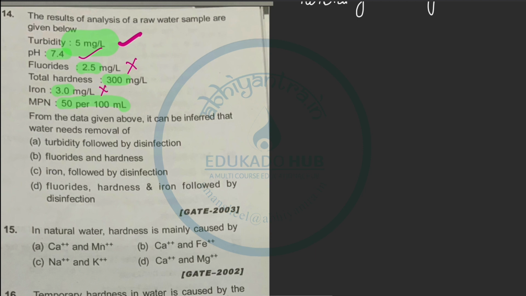We don't want any bacteria, there is no relaxation of bacteria in the water, so it will always be removed. Bacteria, any pathogen we don't need, so there will be a disinfection process, definitely, because we don't want any pathogens, right?